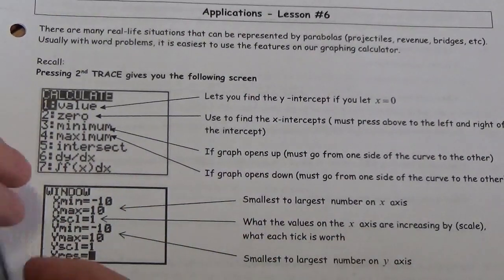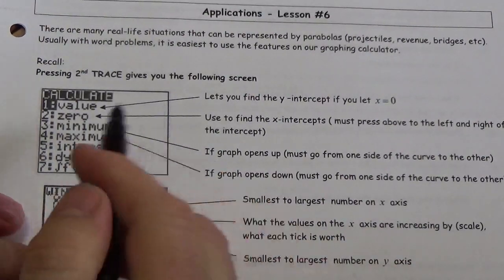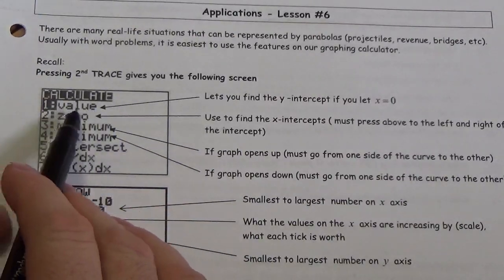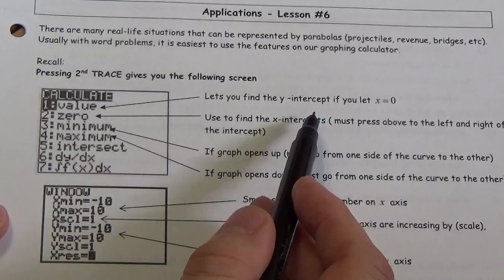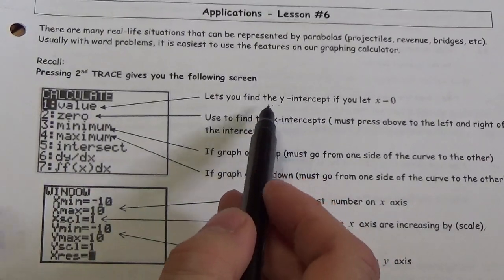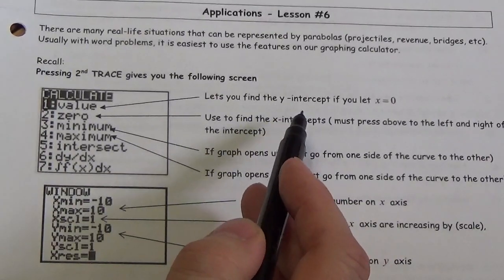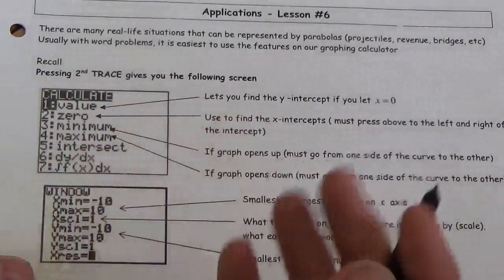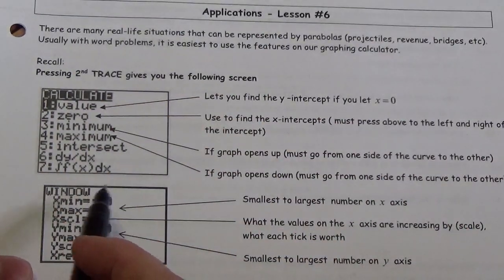Now we just have to make sure you understand what the different tools here mean. When you press 2nd trace, the first option you get is value. What that allows you to do, specifically, is find the y-intercept, but basically it just allows you to plug in any x-coordinate you want and it'll tell you what the corresponding y-coordinate is.